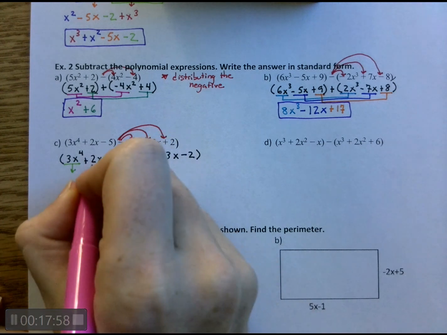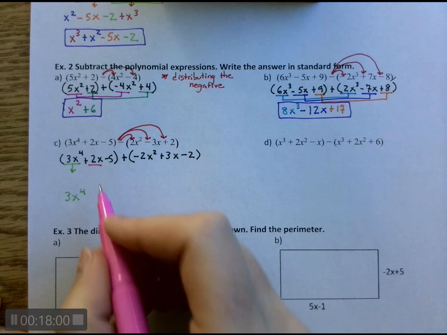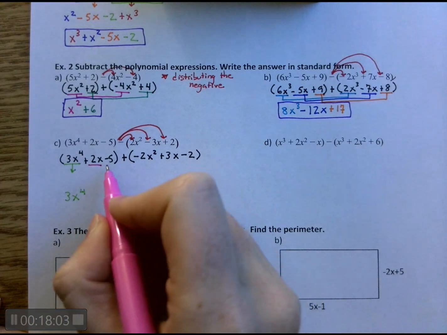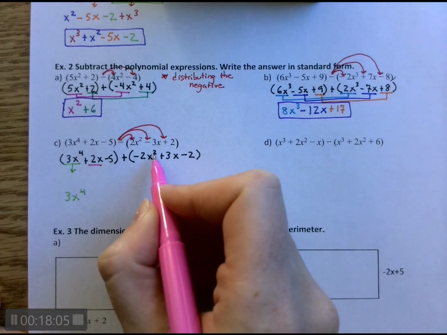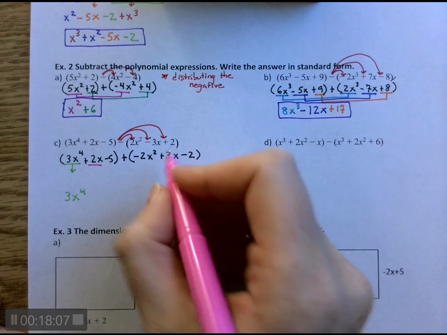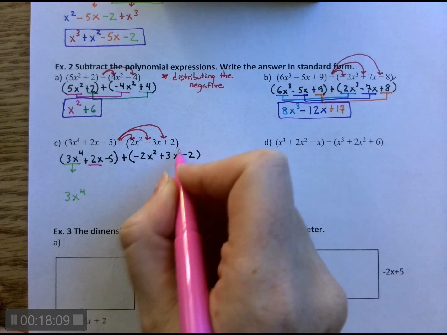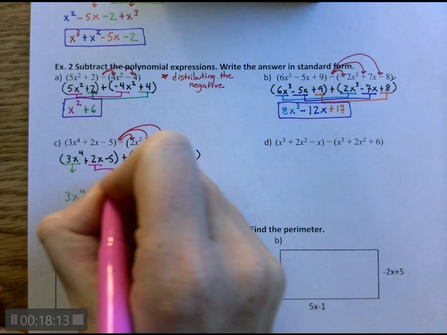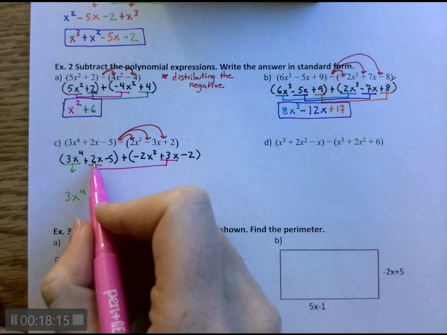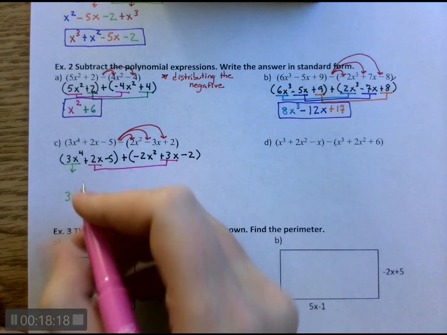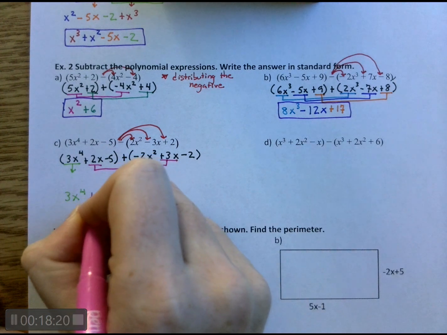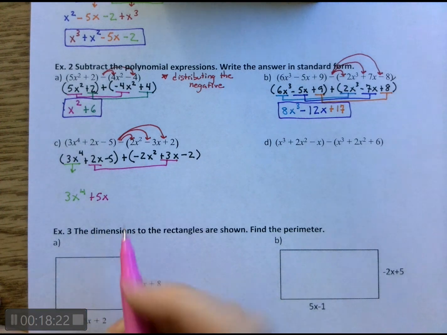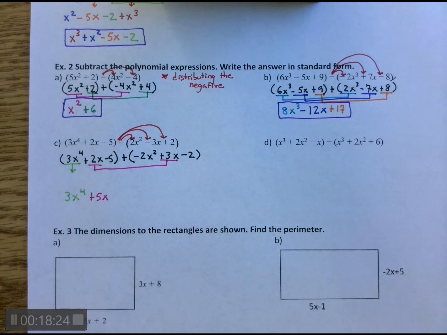And then next one, 2x. So I just need a singular x. Nope. Here's an x, but that has a 2 attached, so we can't use that one. And this one has an x, and hey, there we go. And that's just a 2. So we can combine these two. So we have 2 plus 3 will give us 5. Don't forget to bring down whatever letter is attached.